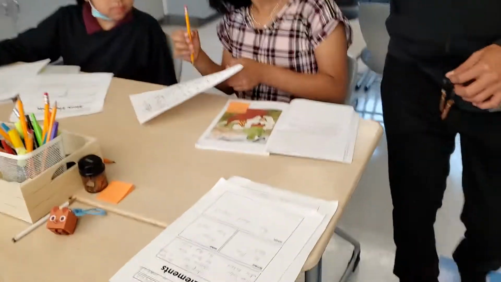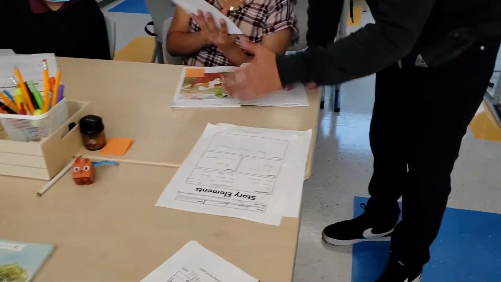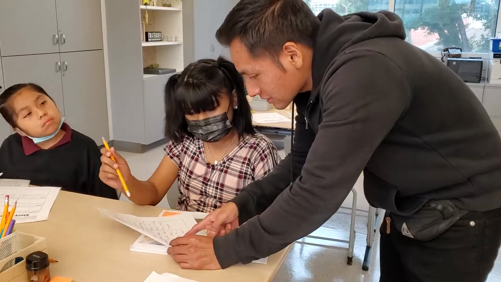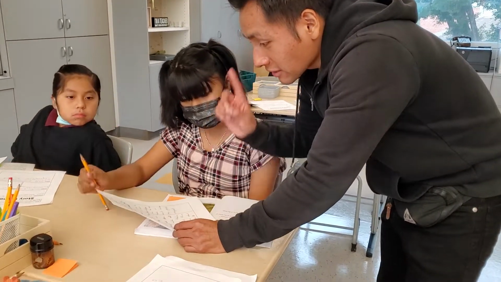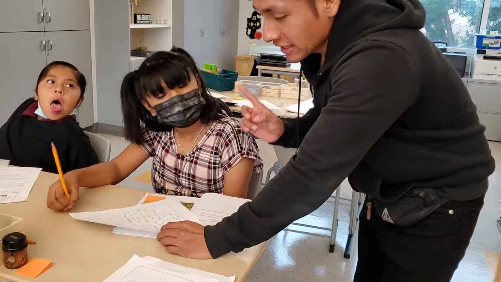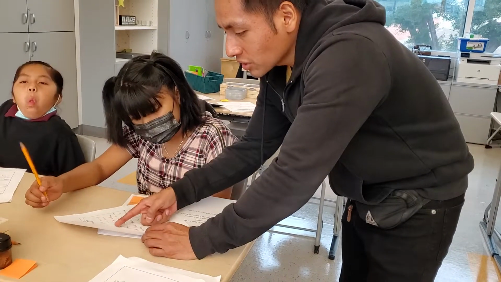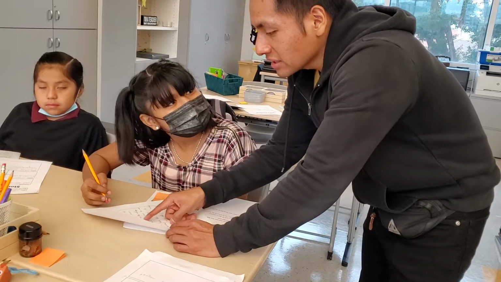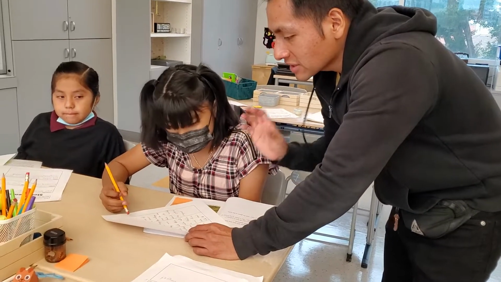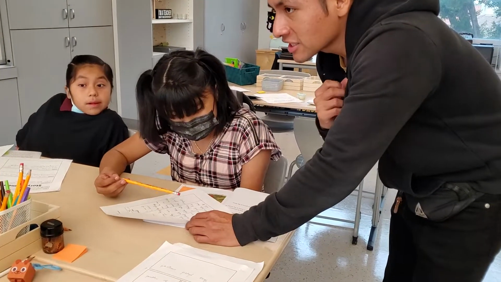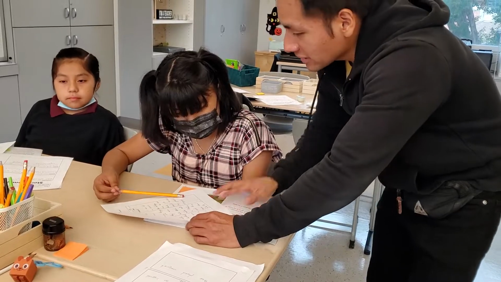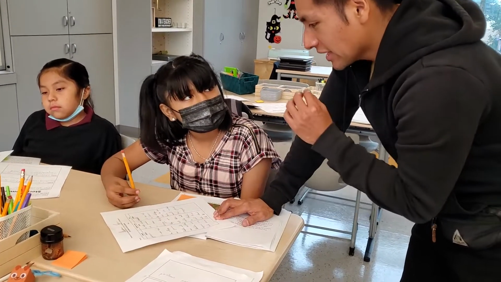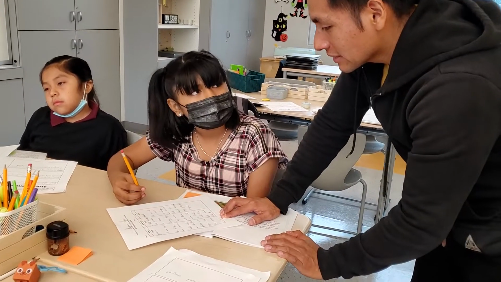Do you want to share similarities first or your differences? Okay, I'll read what Itayana put. Itayana's similarity is, in both stories, one person is mean, and strange things happen. So she's saying, who was mean in Aladdin? The magician. And in Alice, who was mean? The Queen of Hearts.